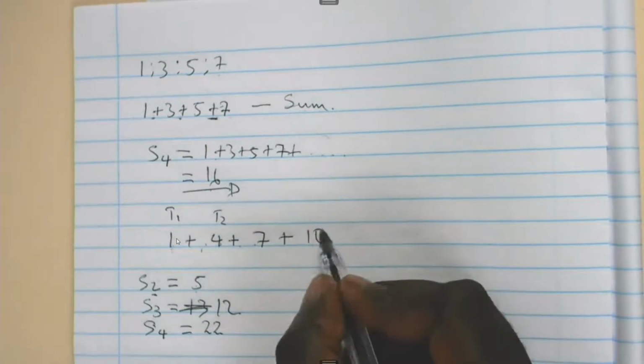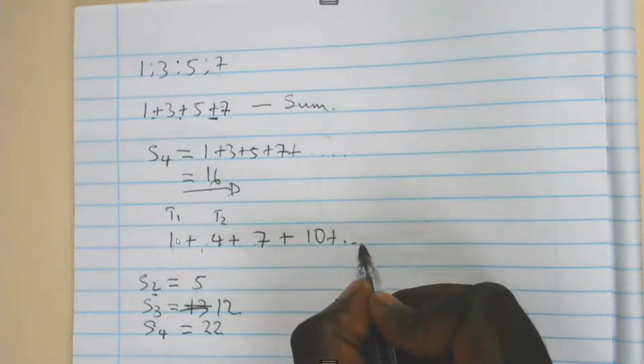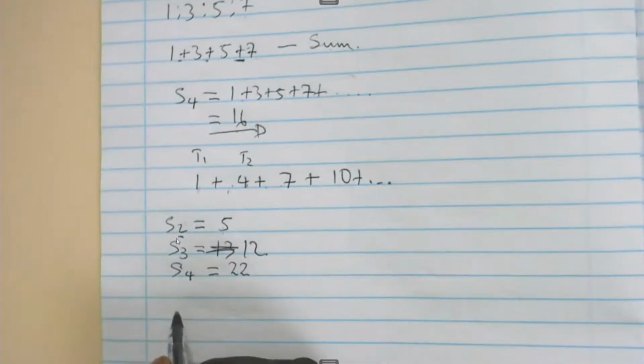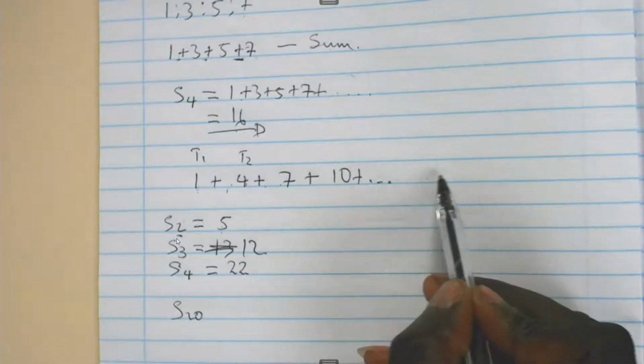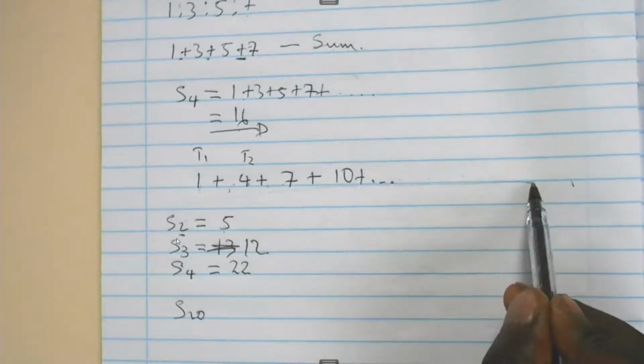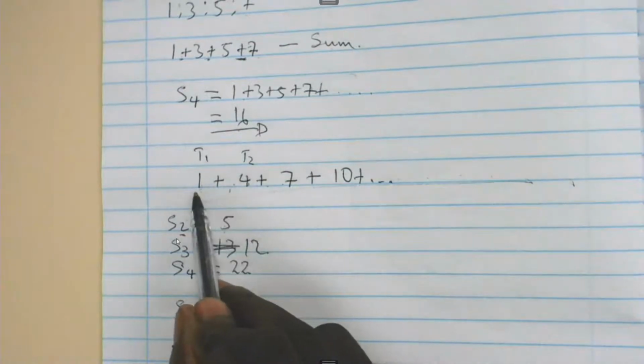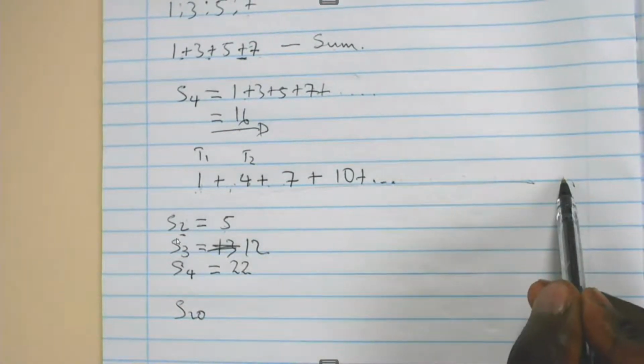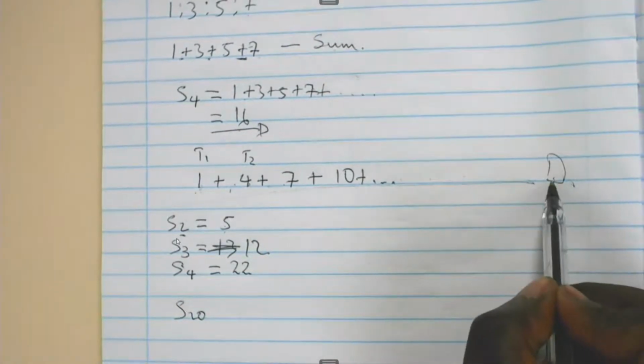But what if this sequence continues, and then we are required to find the sum of the first 20 terms of that sequence? I know one might be tempted to go up to term number 20 and then add all those terms up from 1 up to 20.